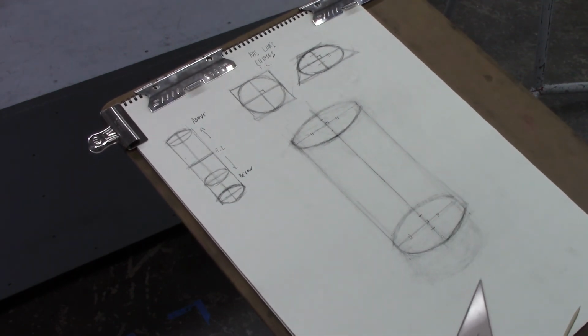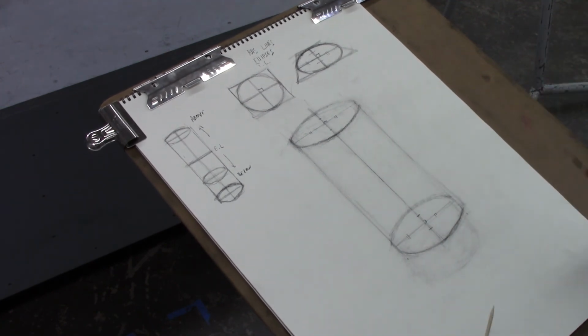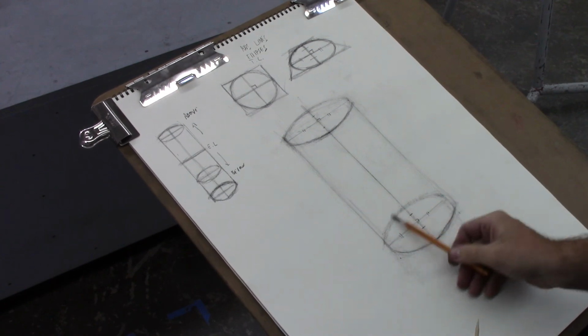And 90 degrees. Okay, symmetry, structure, stability. Axis lines, ellipses, and transparent construction.